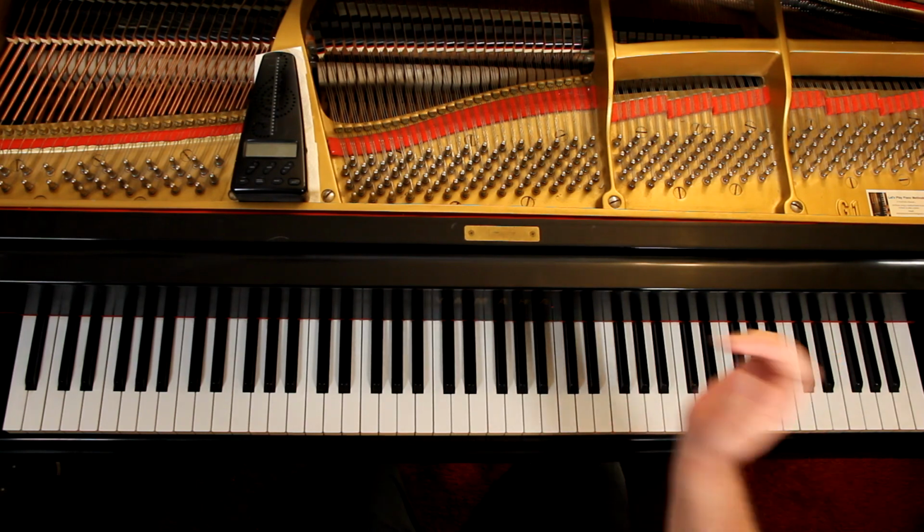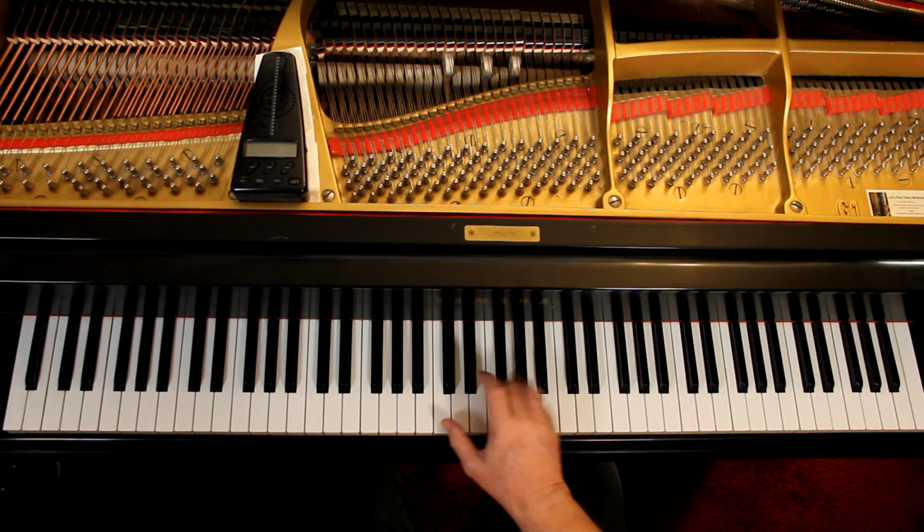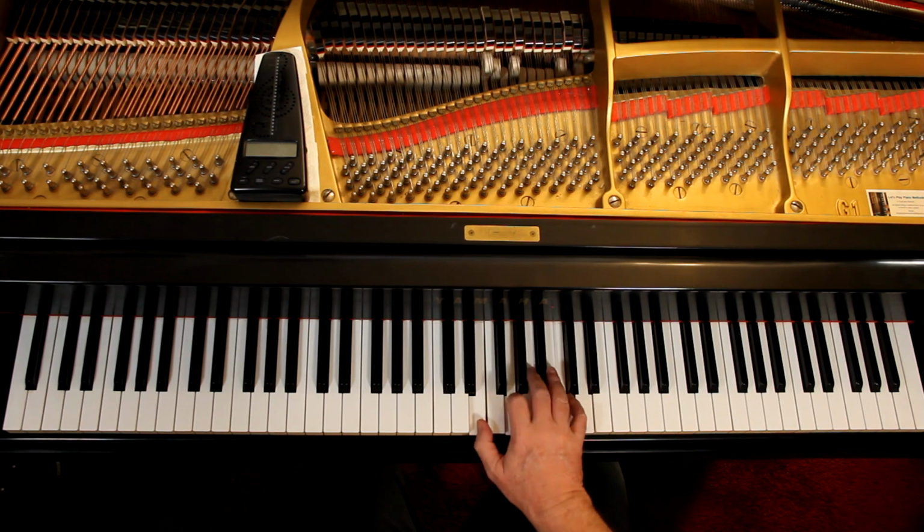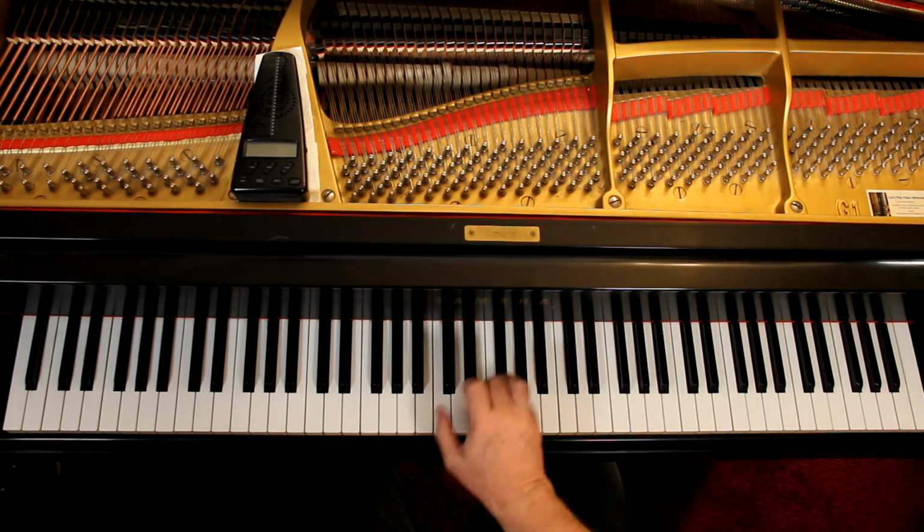And then you play it again a little louder. And play it again a little louder. And try it really loud. A lot of weight on this one, but keep the wrist relaxed now. Don't tense up and row. Don't row on loud.